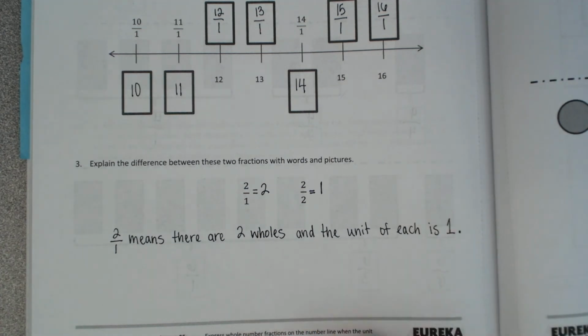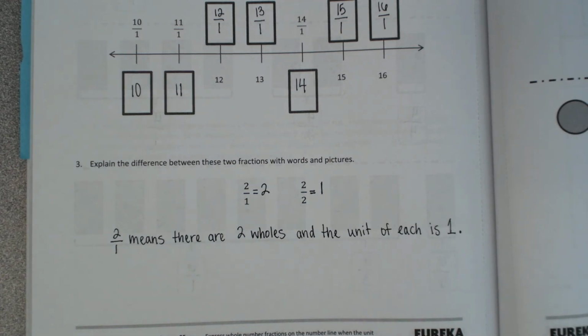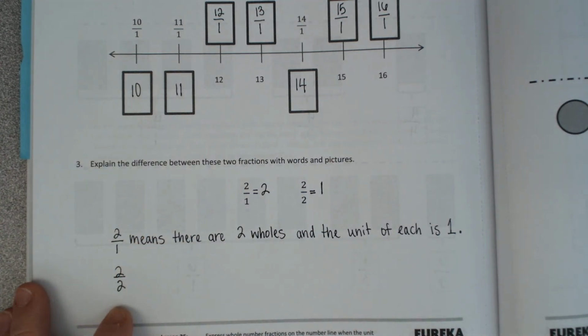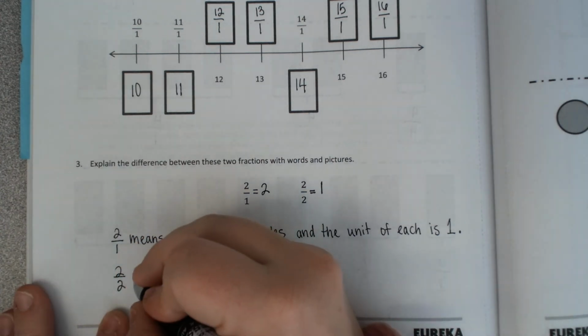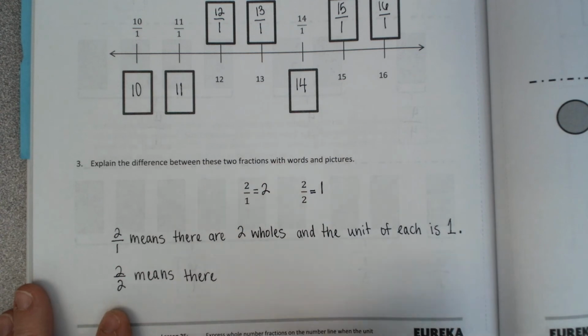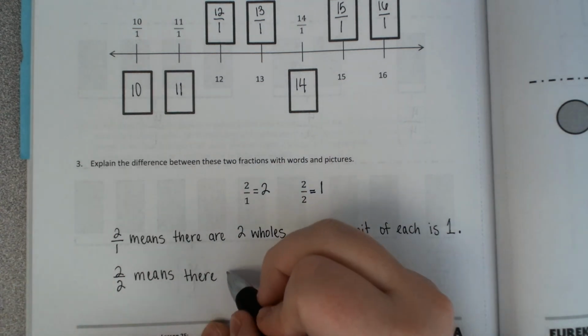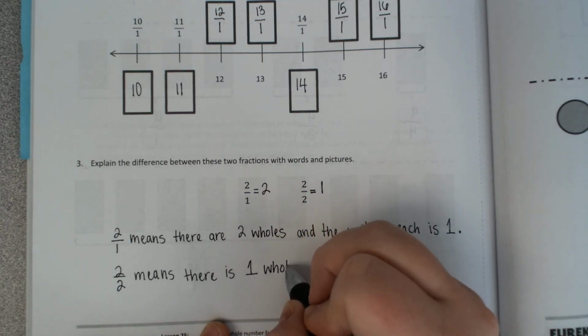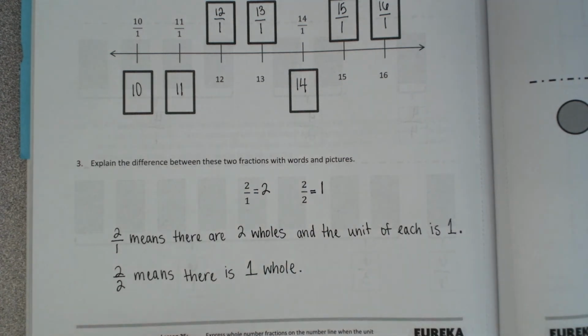So let me say that again. 2 over 1 means that there are 2 wholes and the unit is 1 because it has not been partitioned at all. Two over 2 means there is 1 whole. Okay, that means there's 1 whole.